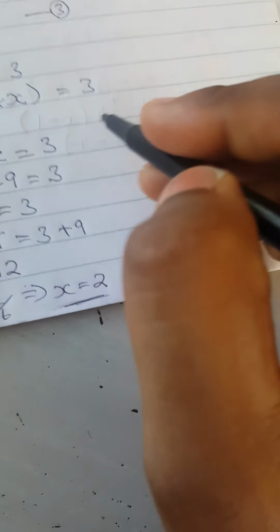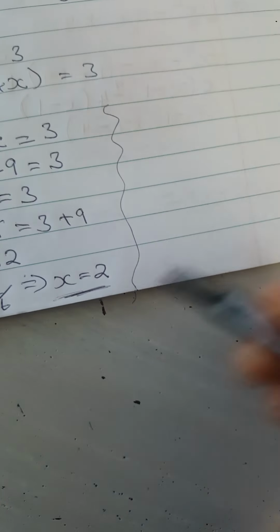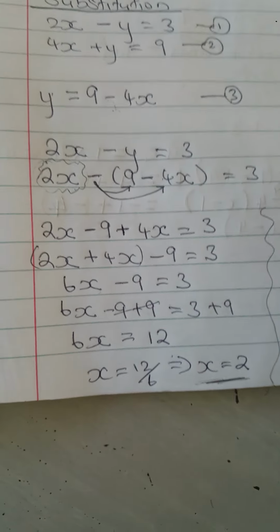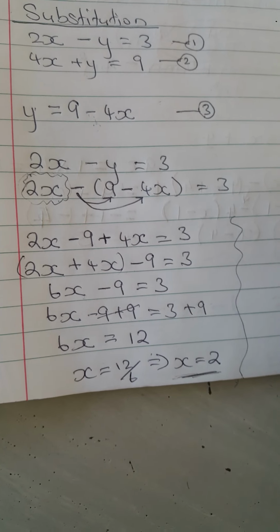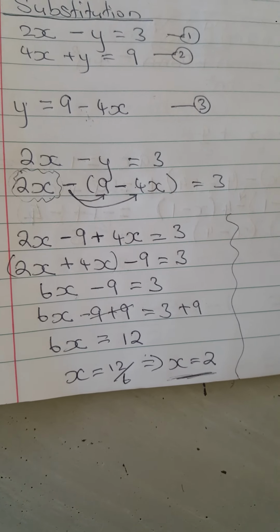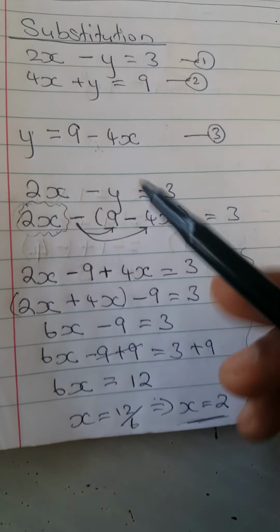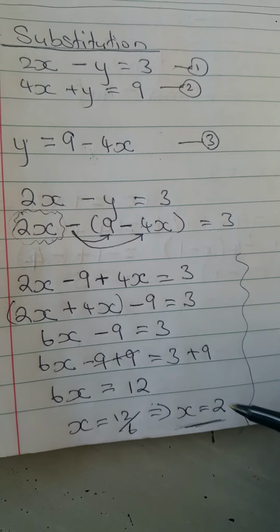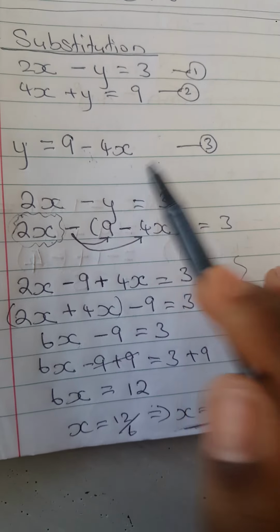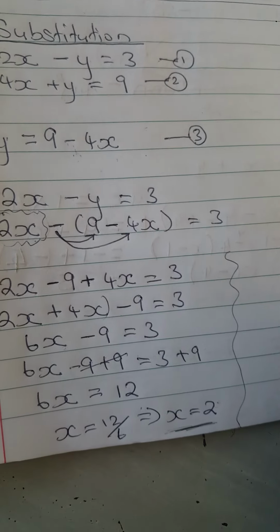Please note that whether you are using the elimination or substitution method, the answers will be the same. So you choose which procedure is more convenient to you. So remember, we found what y is in equation 3. We can simply substitute this value in equation 3 to find out the value of y.